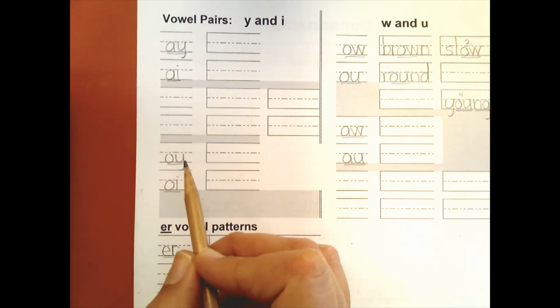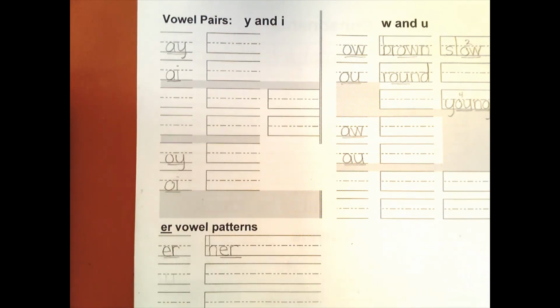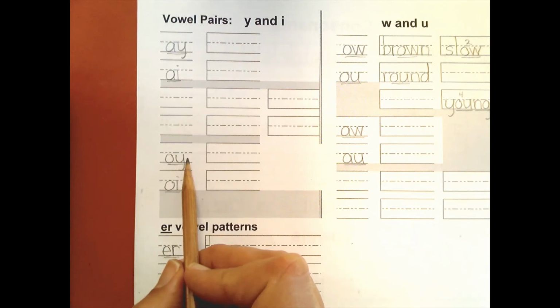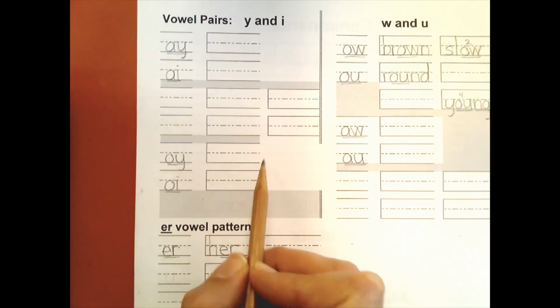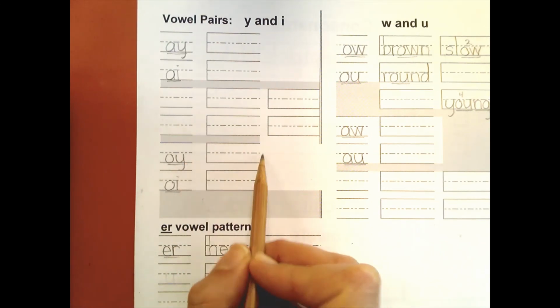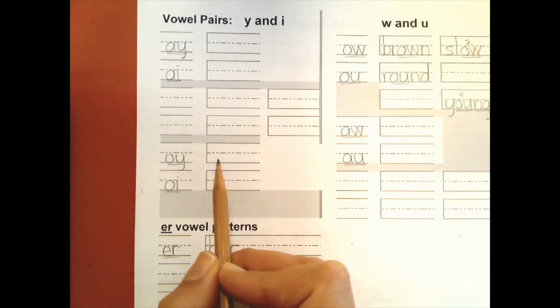Good, of course we had to use oy, that we do use at the end of English words. So if you don't have a word written here yet, go ahead and write toy. Say the sounds while you write them. And mark it when you're finished.